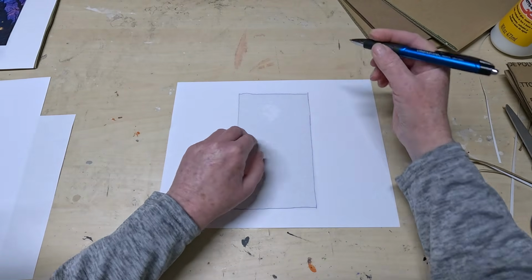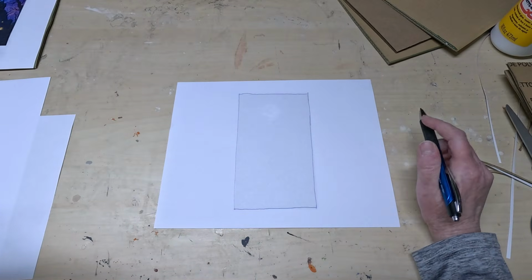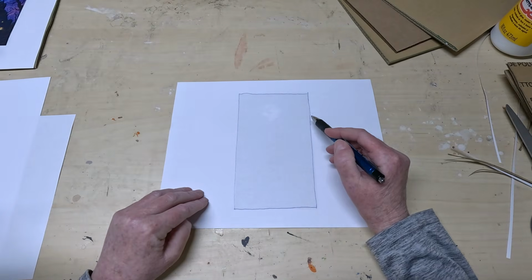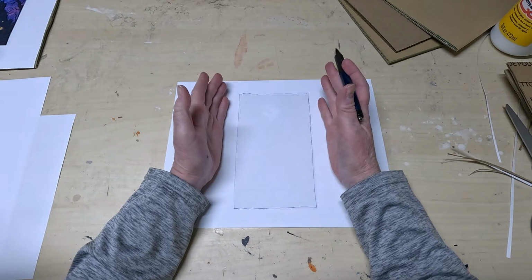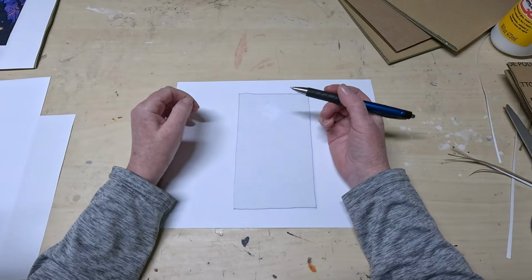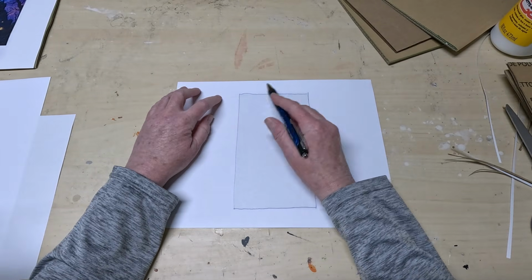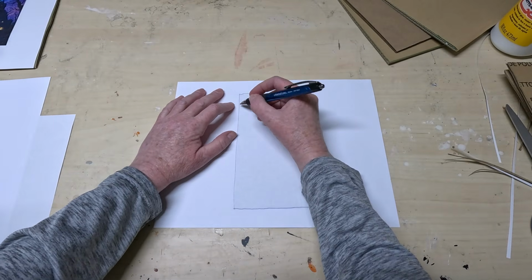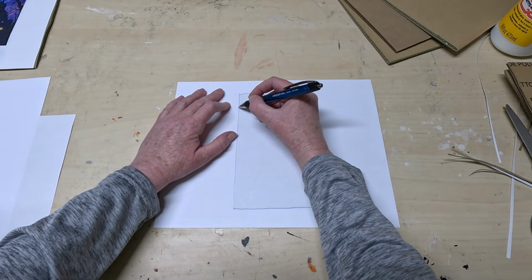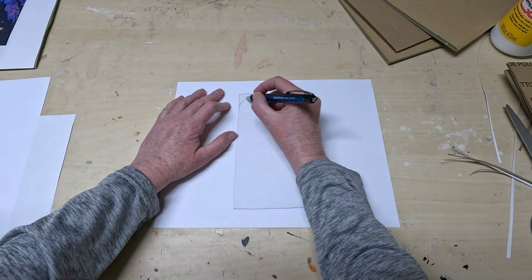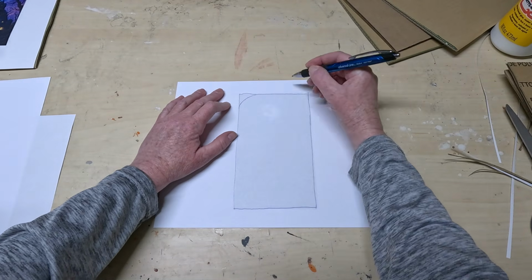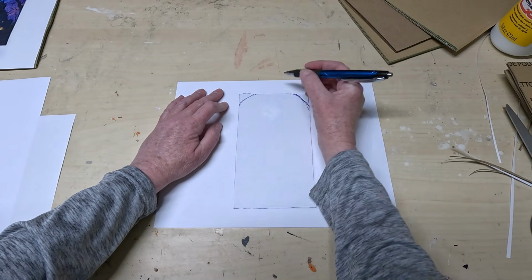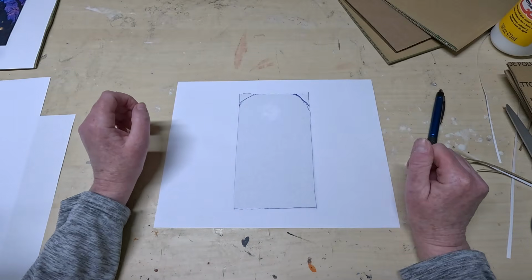All right, now here's where you have a decision to make. Do you want your frame to have an arch at the top, or do you want it to be a rectangle like this? I think it's a little bit more interesting if it's arched. So I'm going to take my pen, and just at the top, I'm going to make an arch. So something like that.